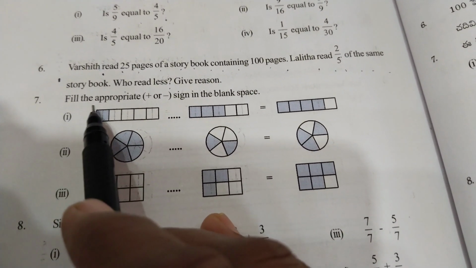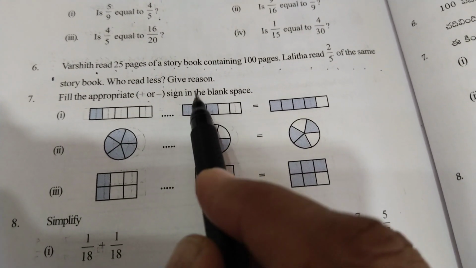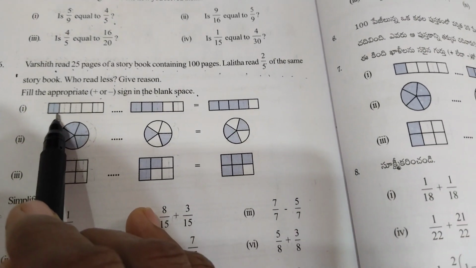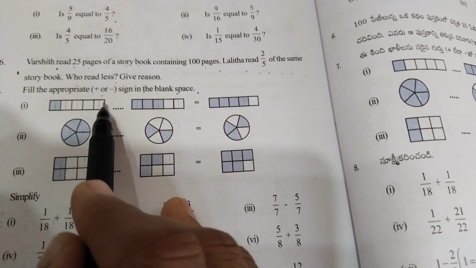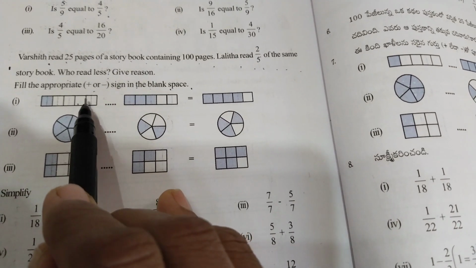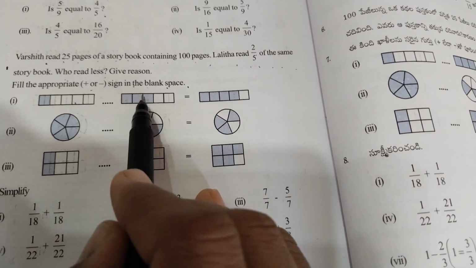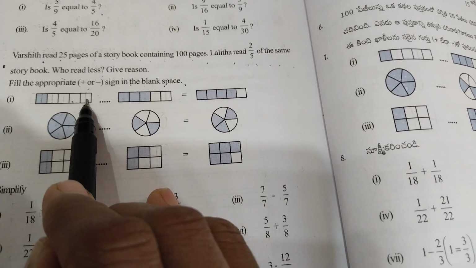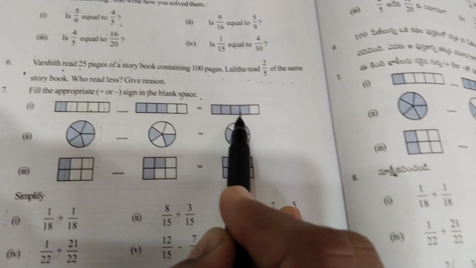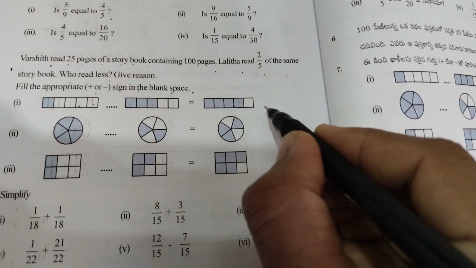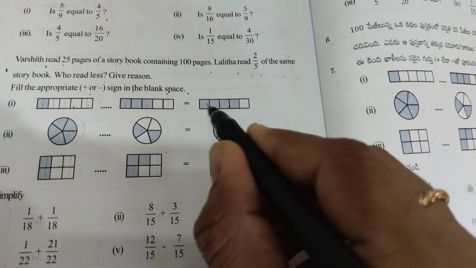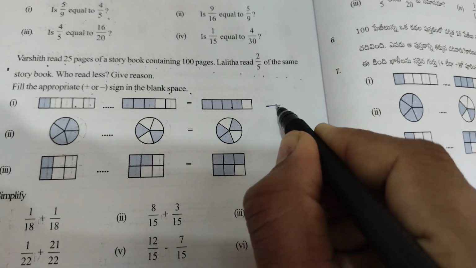Okay. Next, we are going to solve the seventh problem. The seventh question is to fill in the appropriate plus or minus sign in the blank space. Okay. So question number 1, this is pictorial for one fraction. This is pictorial for one fraction. If we add or subtract these pictorials, we will get this. So by adding or subtracting, we have to find out. If you write this pictorial fraction symbol, 1 2 3 4 5, the whole rectangle is divided into 5 parts.